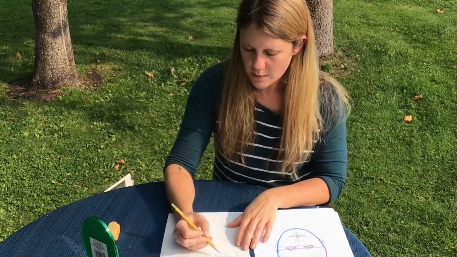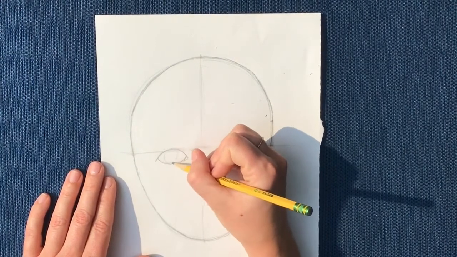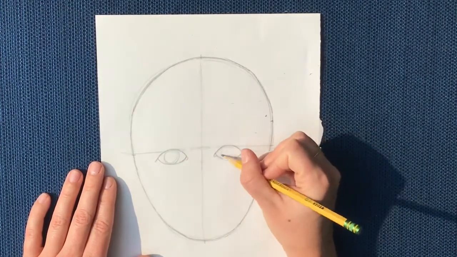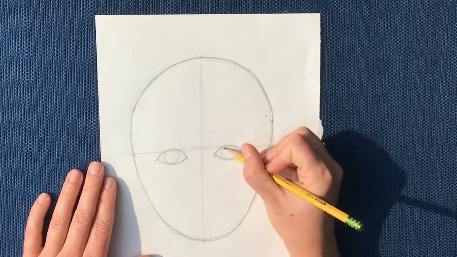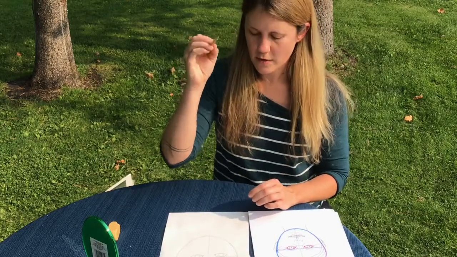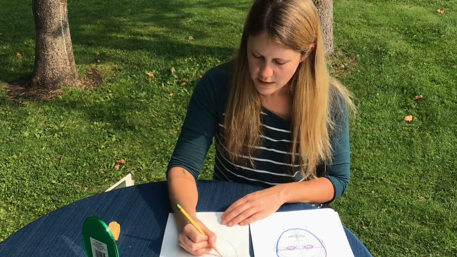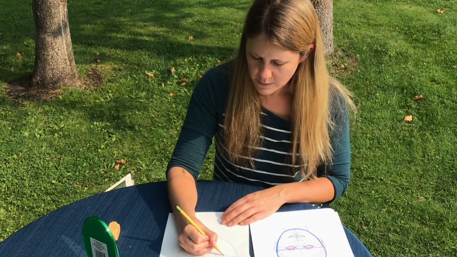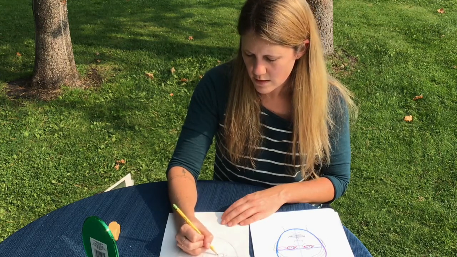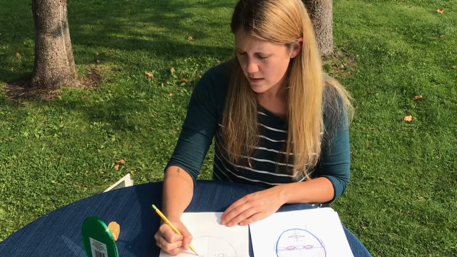And just like we did with the circle earlier, I'm just going to do some nice light circles. So round and round and round, over and over and over again, okay? And get some circles in there. And remember, go around a couple times. And then once you have a nice circle, just define the edge just like we did with the head. So you're going to darken up the edge here and there.